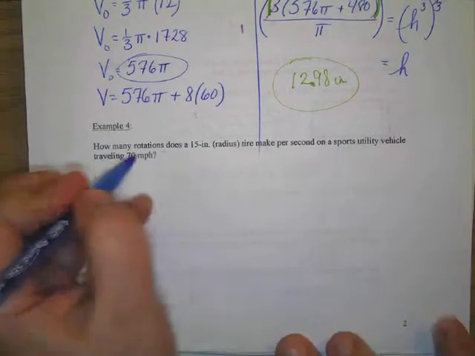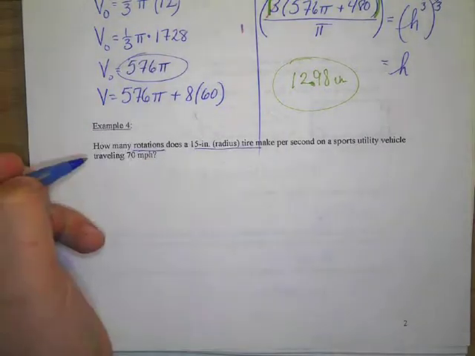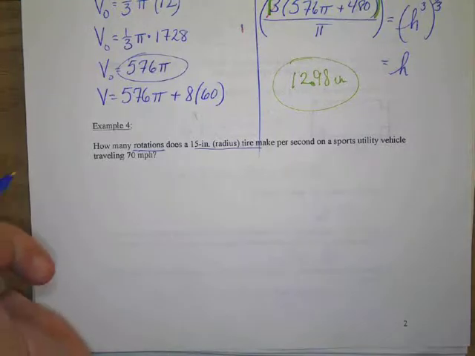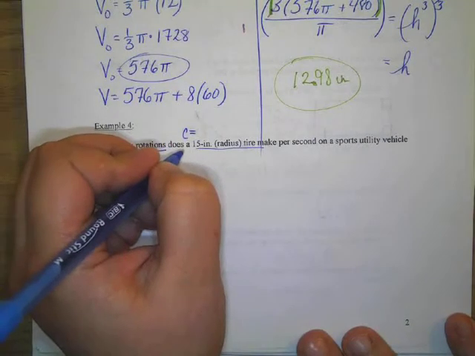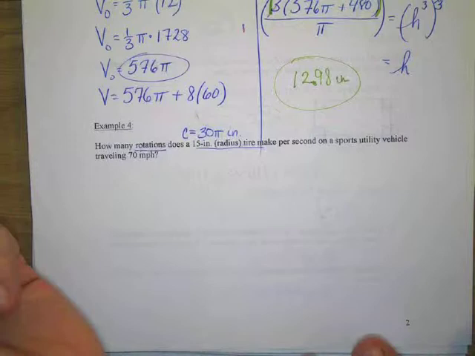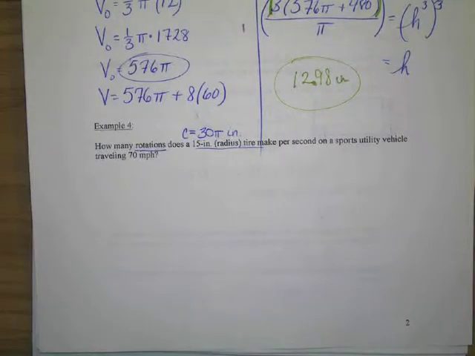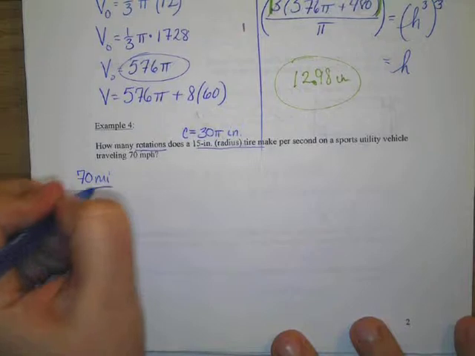It's an English thing. So rotations, and they give me this in inches. So can I figure out what the circumference is right now? Because I saw rotation, so I bet I need circumference. So what's the circumference if the radius is 15? Circumference of a circle. So 30 pi inches. Yes. Now, I'm going to use that little nugget of information last, but I'm going to need it. So, they tell me we're traveling 70 miles per hour.